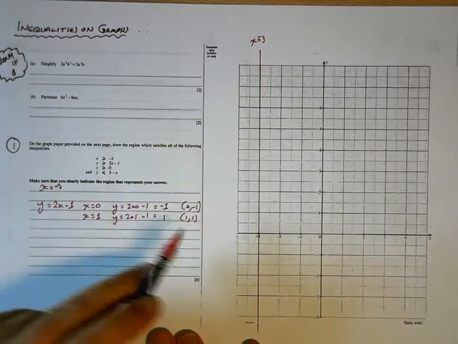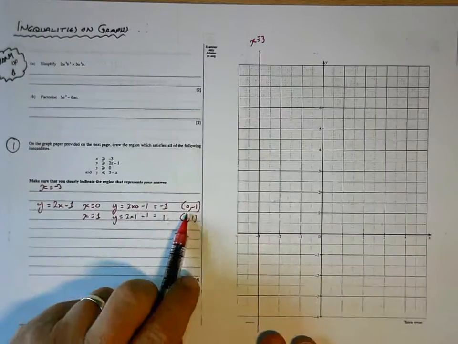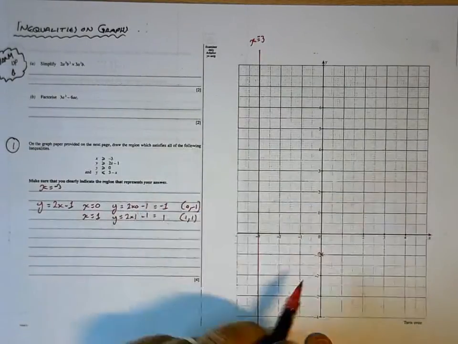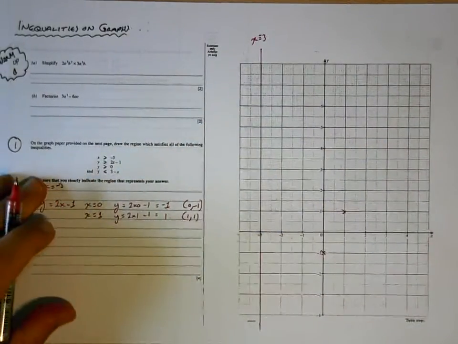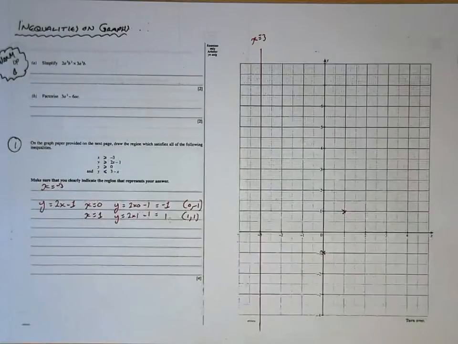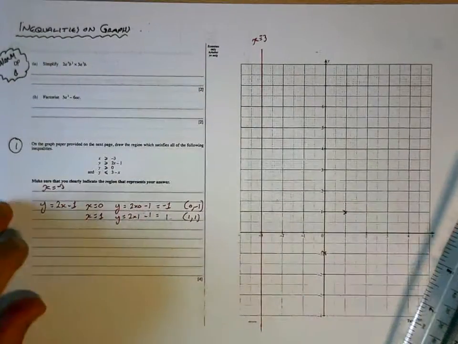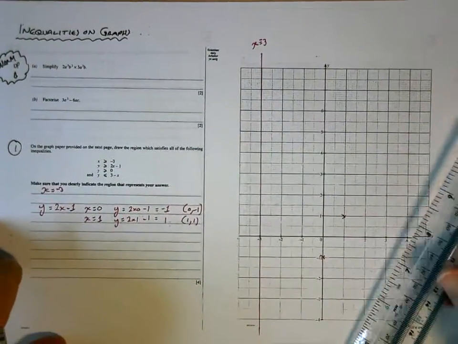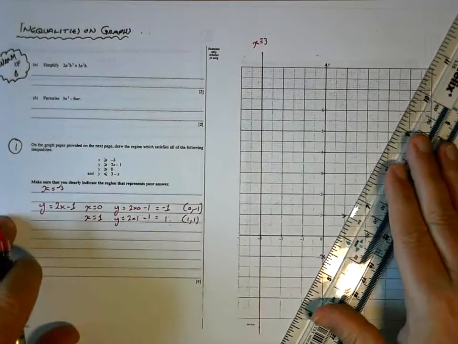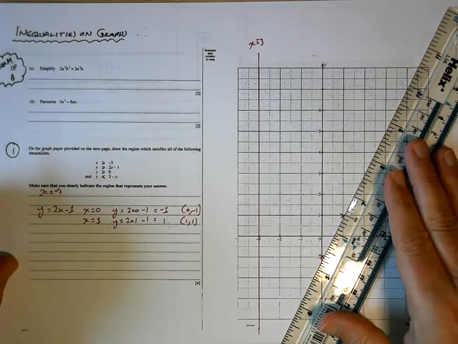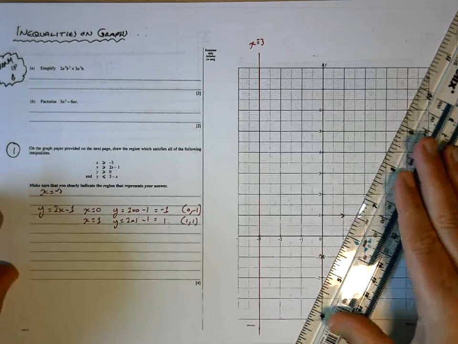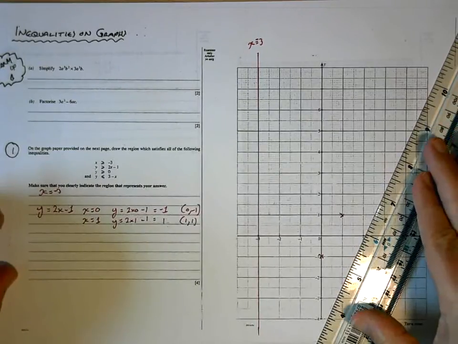Once we've got 2 points, we can draw a line. So the first point is 0, minus 1, and the second point is 1, 1. So that gives us that line there.